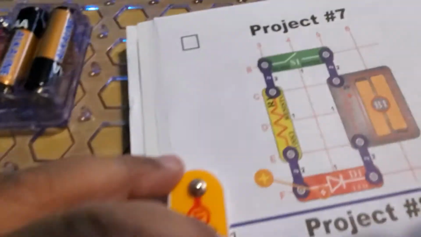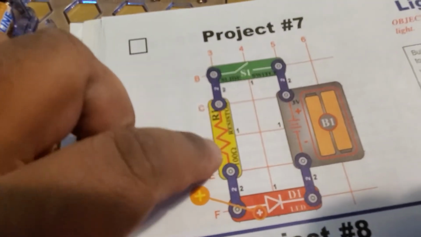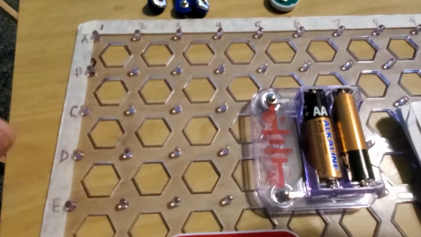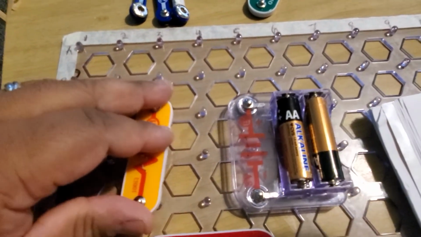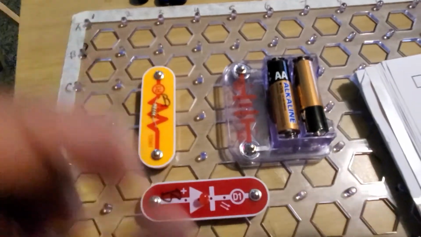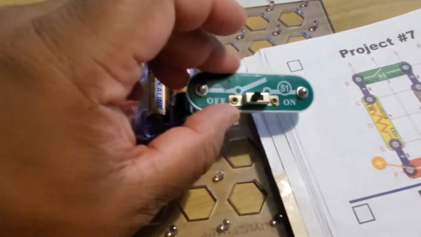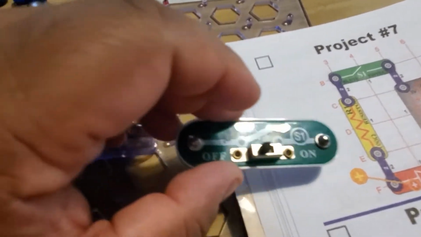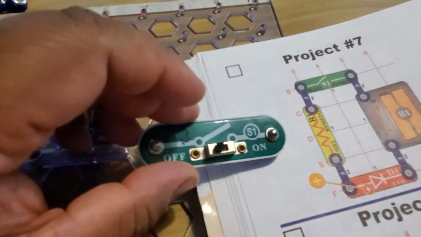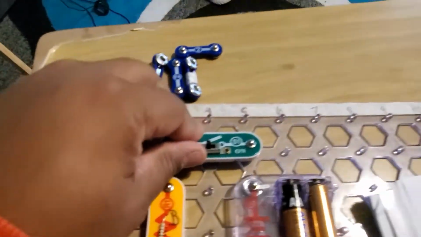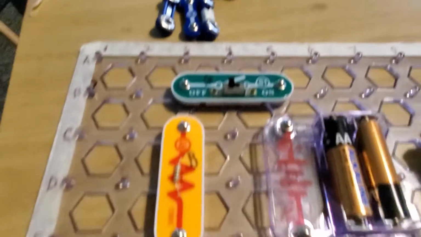The resistor is from C to E3. So that will be right here. And then we have the switch. And what the switch does is allows us to open and close the circuit. We learned about that in our previous lesson. So I'm going to connect that between B3 and B5.